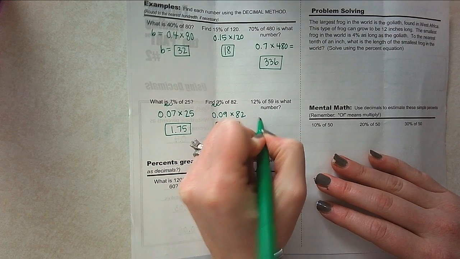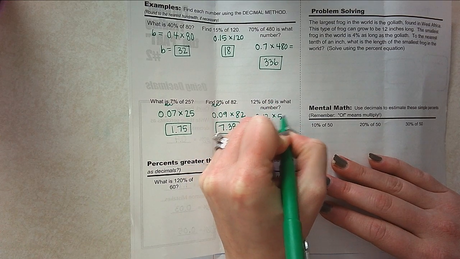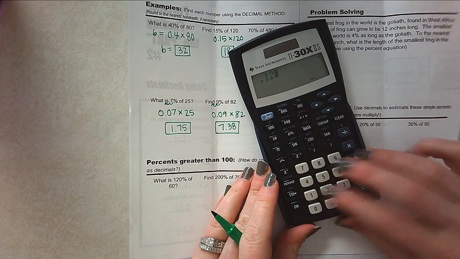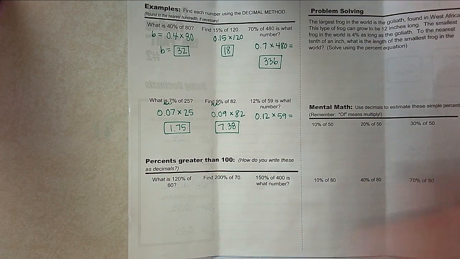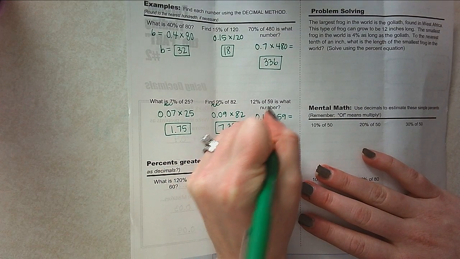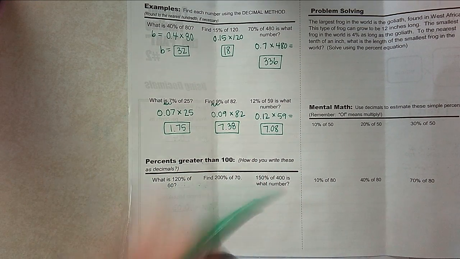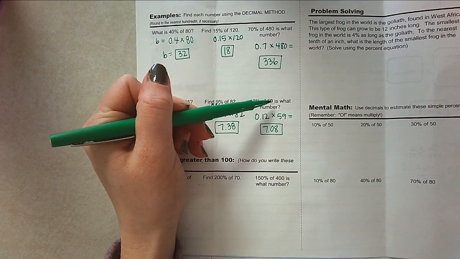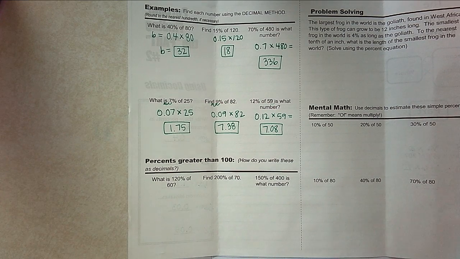12% of 59. 12% as a decimal is 12/100ths. Of means multiply, 59, is means equals. So I've got 12/100ths times 59. And when I do that, I get 7 8/100ths, I'm sorry, as my final answer. And again, that answer seems reasonable. 12% is about 10. 10% of 59 is about 6. 7's a little bit more. 12's a little bit more than 10. So my answer seems reasonable enough and makes enough sense that I can continue on.